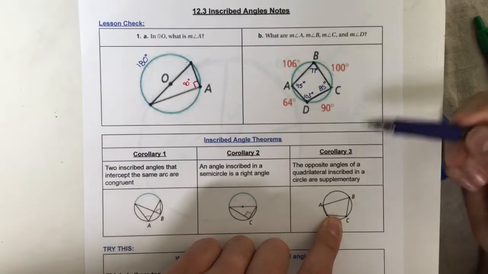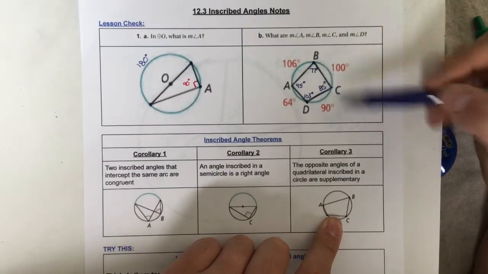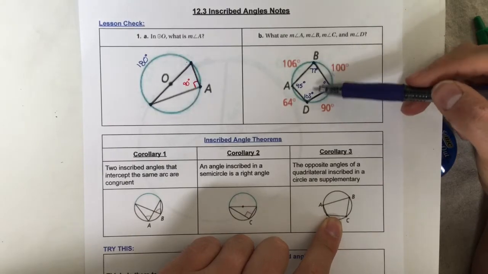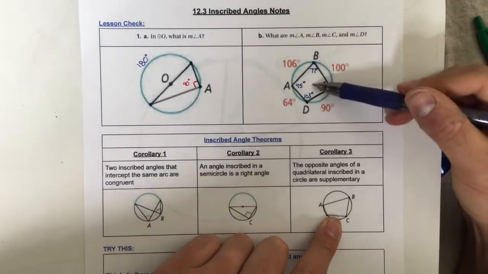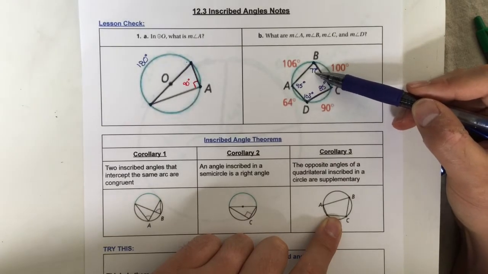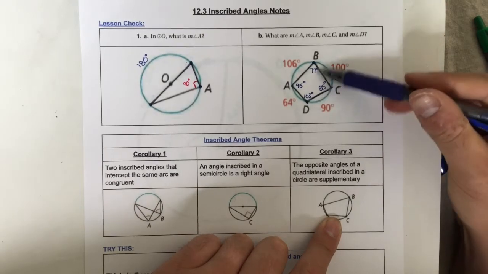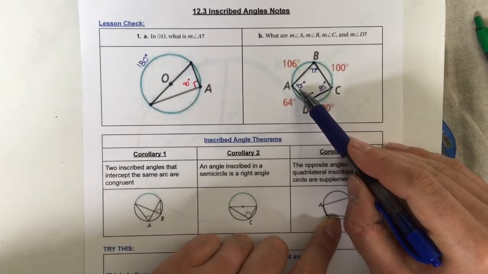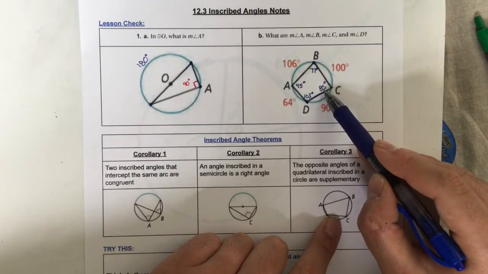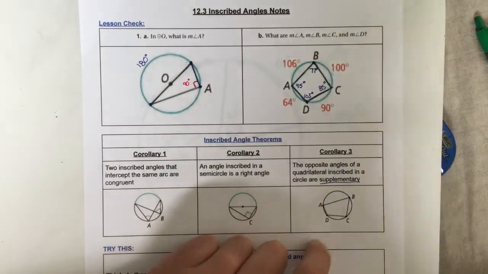Corollary 3 says the opposite angles of a quadrilateral inscribed in a circle are supplementary. Take a look at what we did in our previous example. 77 degrees. Once I actually found this angle measure, I could have said this was 103 from the beginning. It's just a quick shortcut. And same thing here. If I knew this was 95 degrees, the opposite was actually supplementary. So that's just showing that corollary.